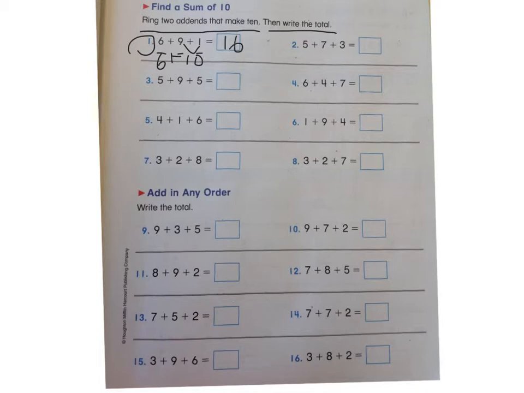So the same thing I'm going to do for 2, 3, 4, 5, 6, 7, and 8. I'm going to do number 2. I'm trying to find two of these numbers, these addends, to put together to make 10. And I see I can put 7 and 3 together to make 10. And then I can add 5 plus that 10 that I just made. And that's 15. I want you to do the same thing with number 3, 4, 5, 6, 7, and 8. See if you can make a 10 and then do your total.